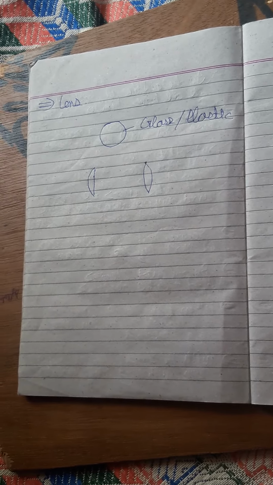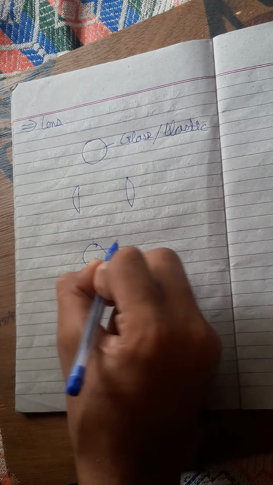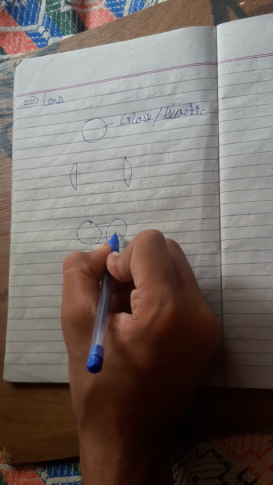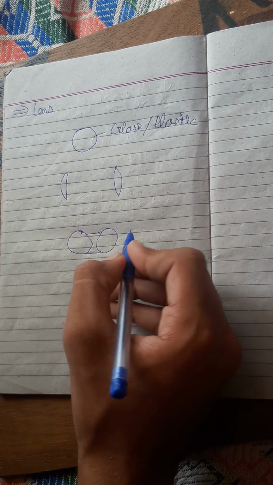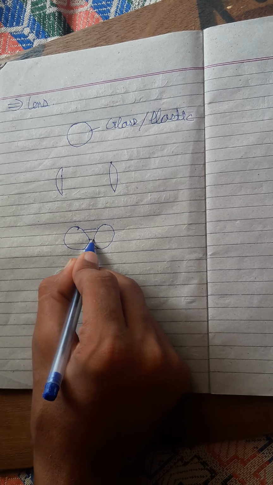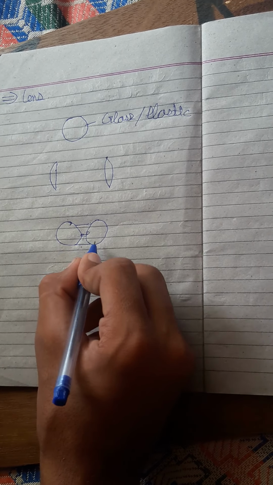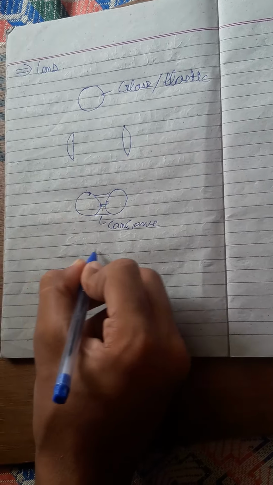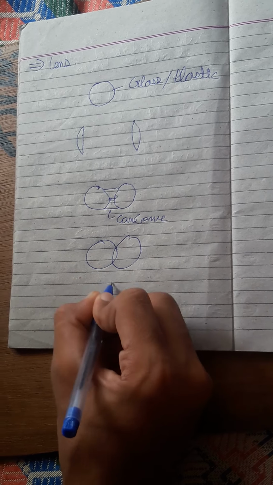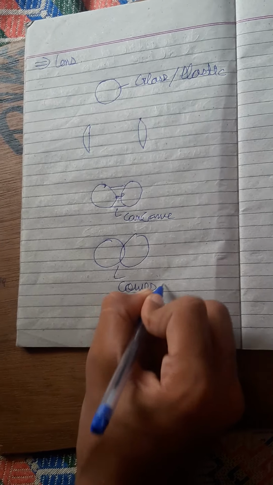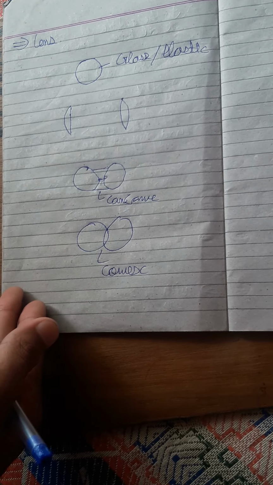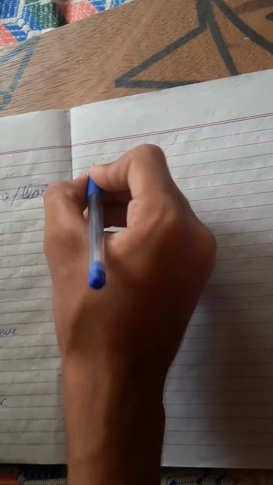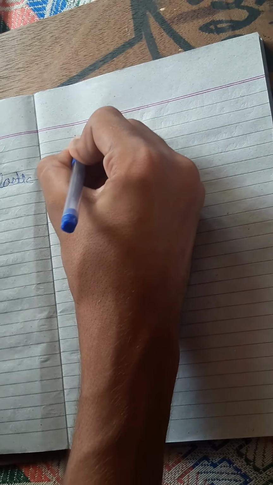The lens is formed with the use of two spherical surfaces. Two spheres from which lenses are obtained. When there is a distance between the two spheres, we form a concave lens, and when there is no difference, they are obtained like that. This is called the convex. There are not only these two lenses, but there are many types. The main examples of these are: first, this is convex.